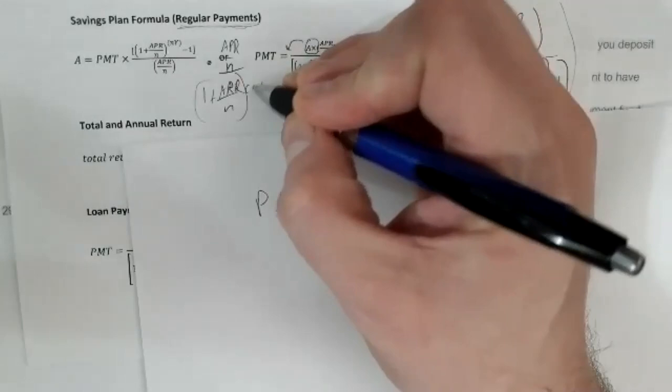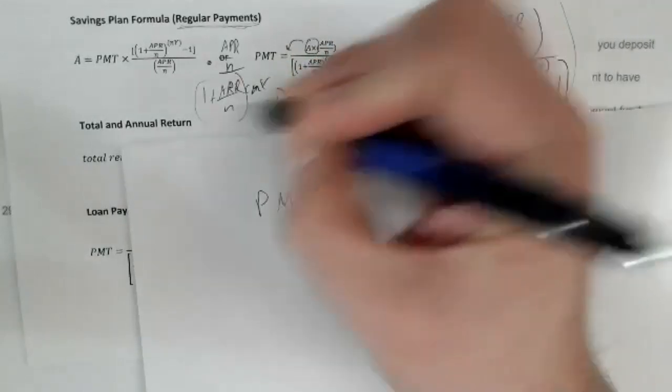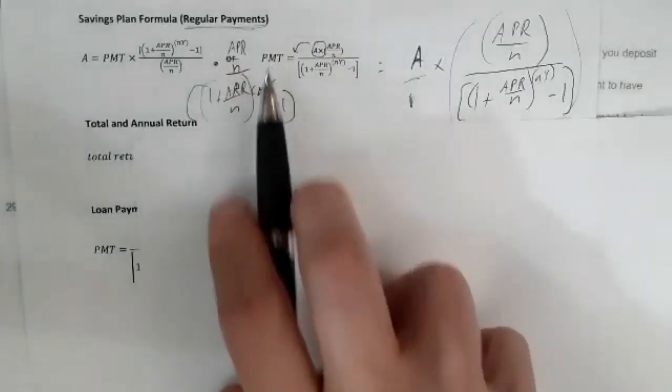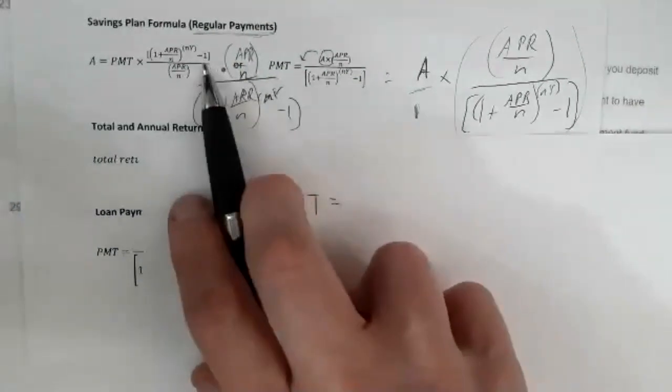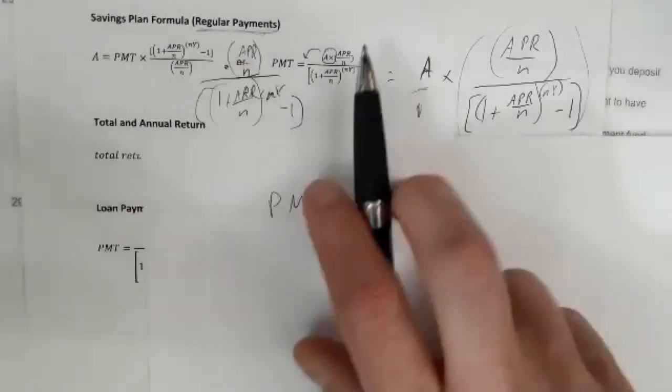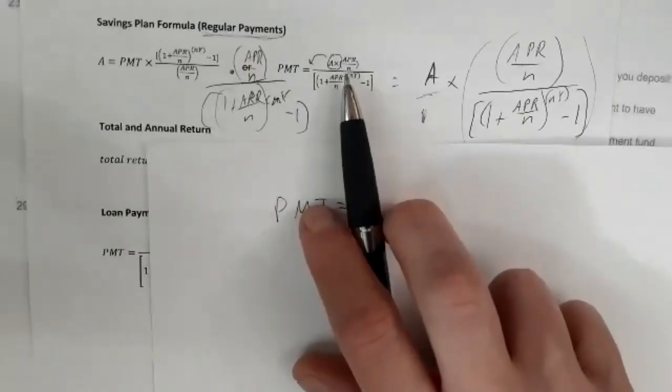To the NY, right, minus 1. Multiply by this thing. If we multiply by this thing on this side and on this side, we end up getting this formula.